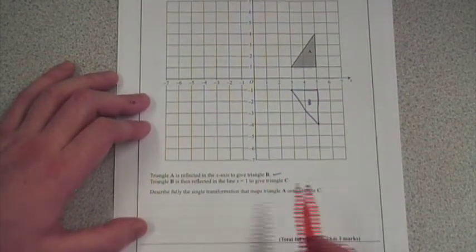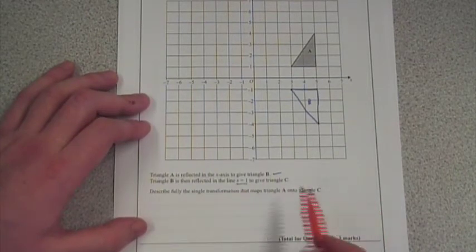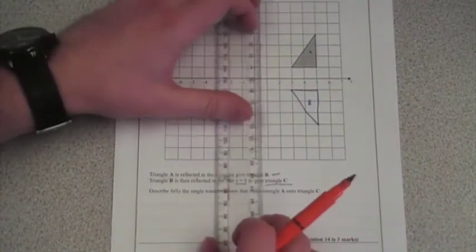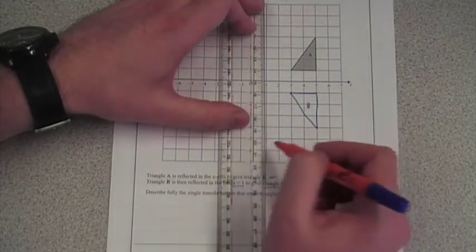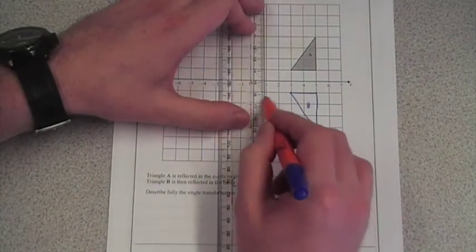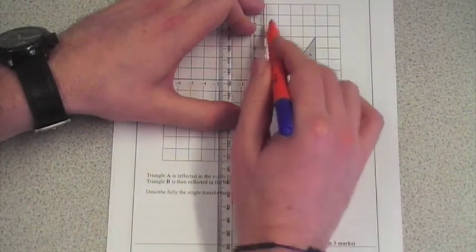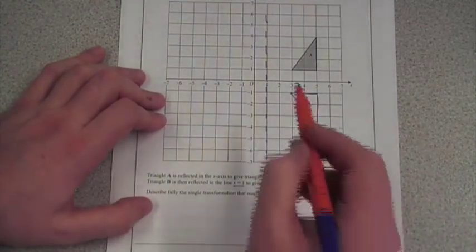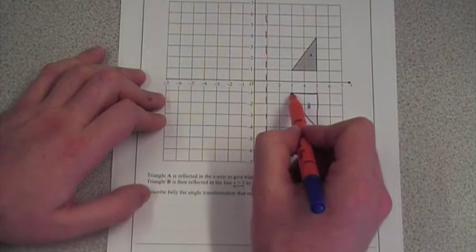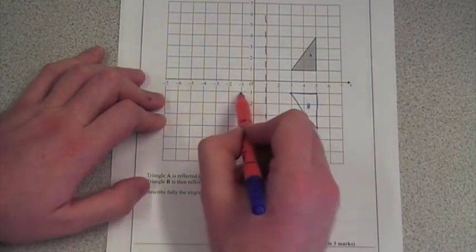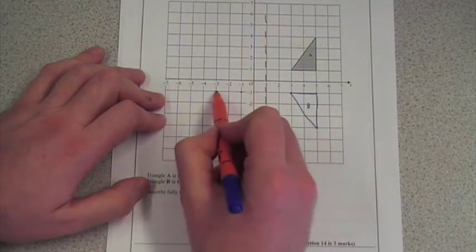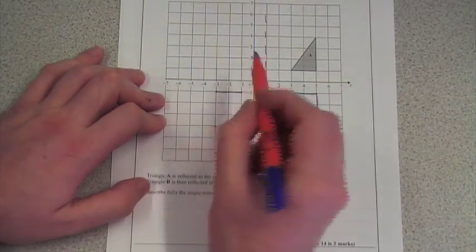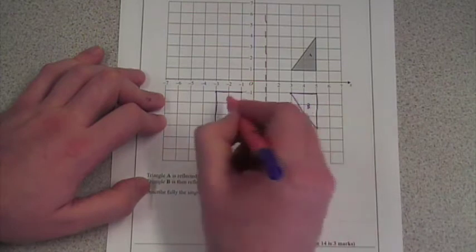Next bit of information, it tells us that triangle B is then reflected in the line x equals 1 to give triangle C. So we should know that the line x equals 1 is the line that goes through 1 on the x-axis. And then it says that it's reflected across this line. So we know that this point here is reflected across this line here, and then we can set our shape up here, here, and here. Join our dots, and this is our triangle C.